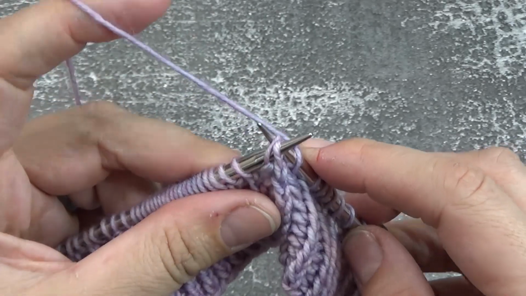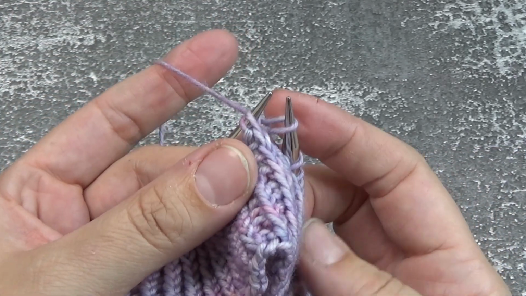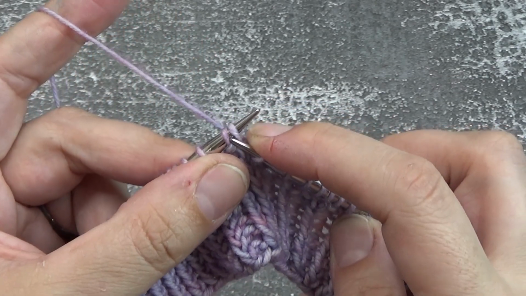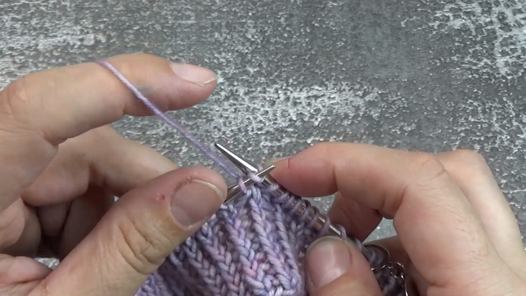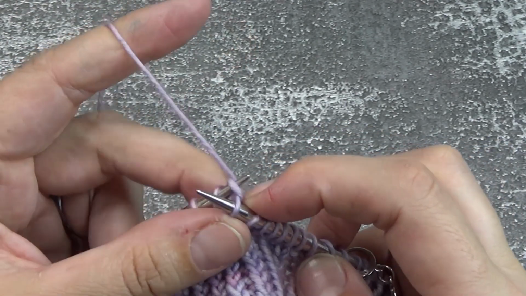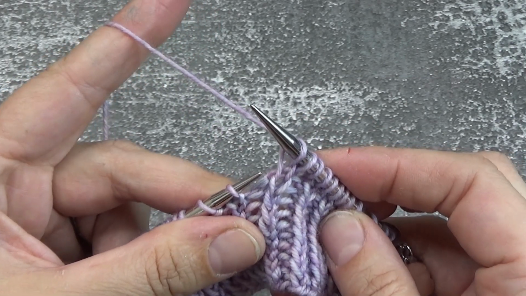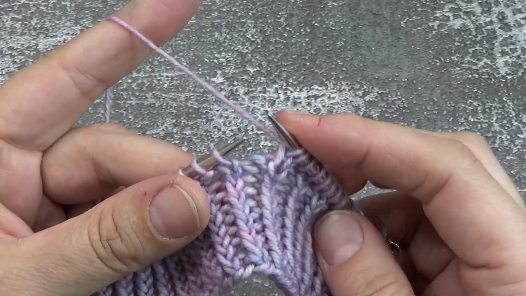We're going to knit that stitch and pull up a loop, but we are not going to pull anything off yet. We're going to wrap around and go between the 2 stitches into the front of the first stitch, knit that, pull up a loop, and then we are going to slide both stitches off. And that is how you create your left twist stitch.